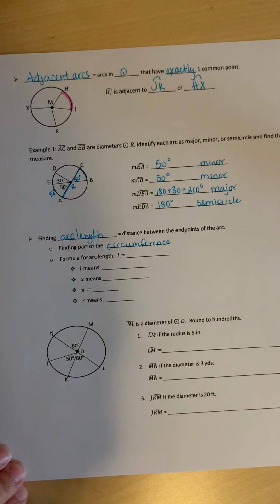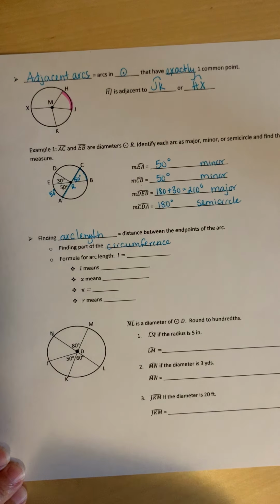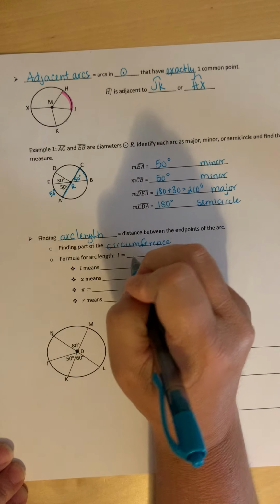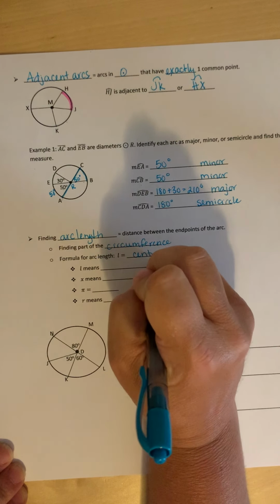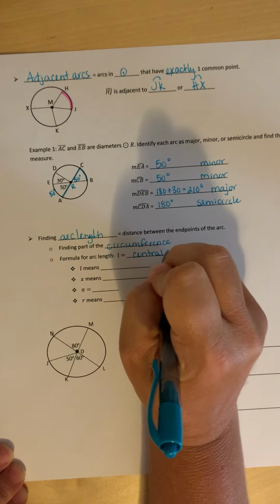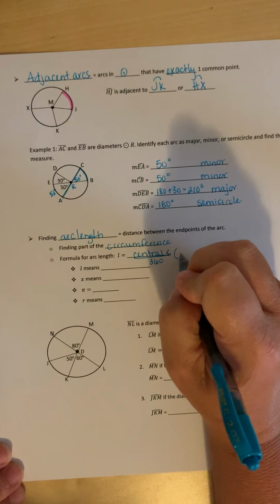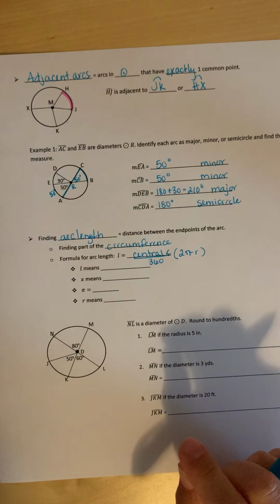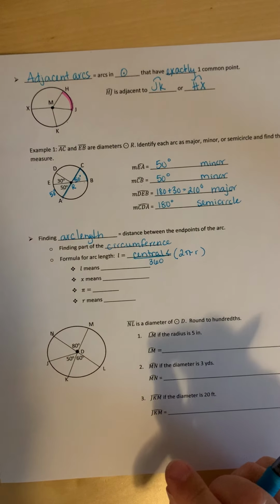The formula for the arc length is L, for length, equals central angle divided by 360 degrees. And you're dividing by 360 degrees because that is how many degrees are in a circle, times 2 pi r. And if you remember, 2 pi r is your circumference formula. So we're using all of that right there.